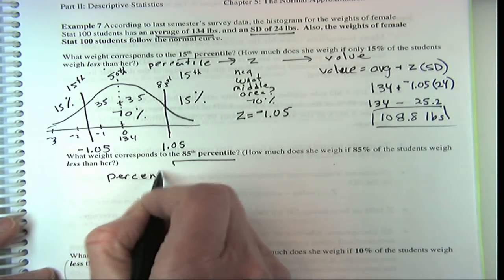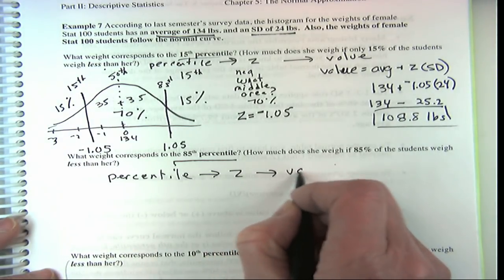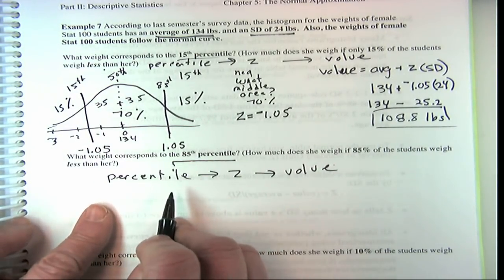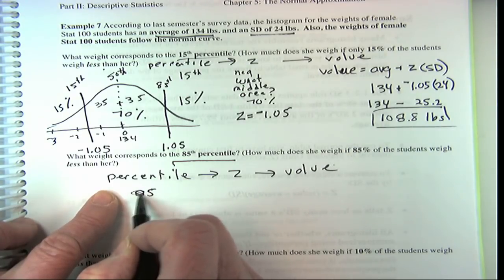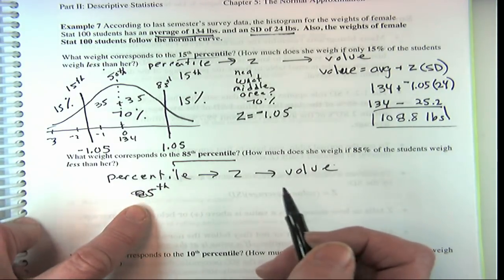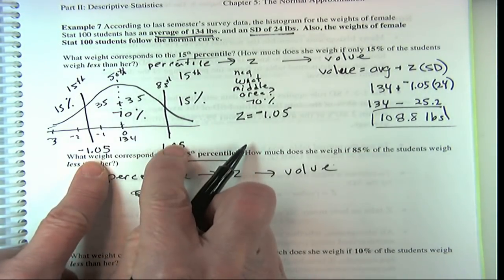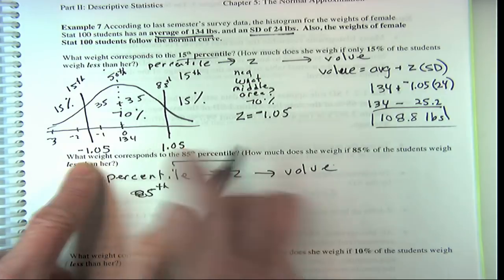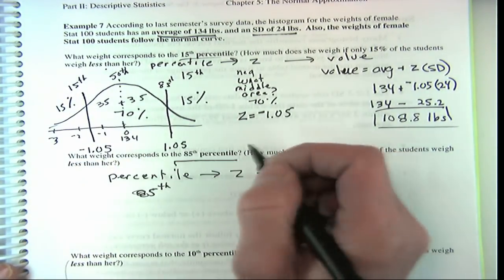We're going percentile to the z to the value. And the percentile is 85th, right? And then right here, we're going to get the same picture. It's the same exact picture as above.